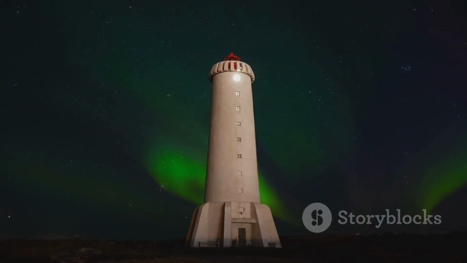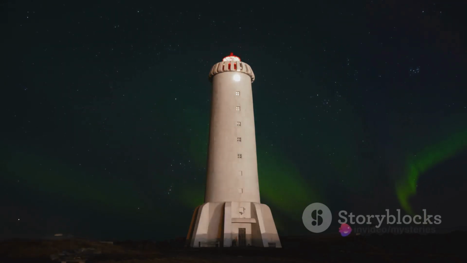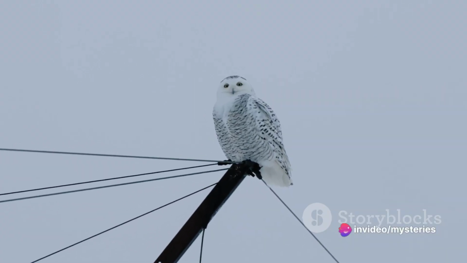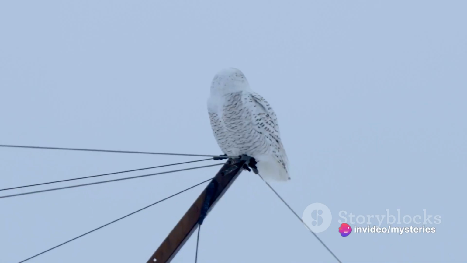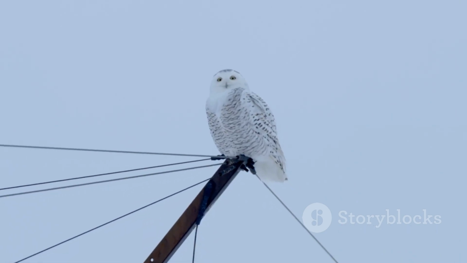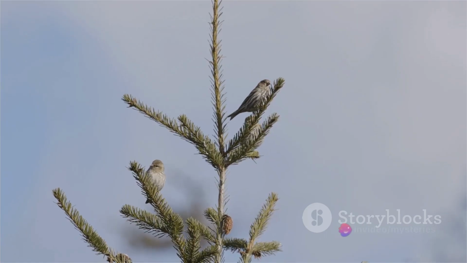Imagine witnessing the ethereal dance of the auroras with the silhouette of a polar bear in the backdrop. It's a sight you're unlikely to forget. The town's unique charm doesn't end there. It's also a prime spot for birdwatching, with over 250 species calling this region home. From snowy owls to rare tundra swans, Churchill is a paradise for bird lovers.